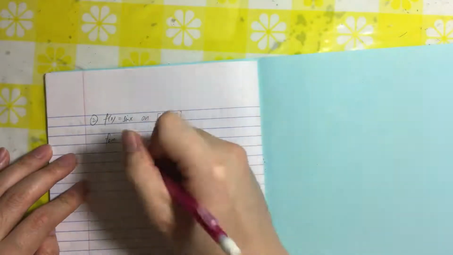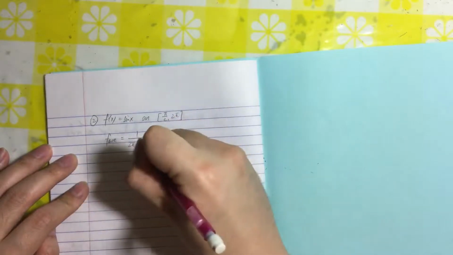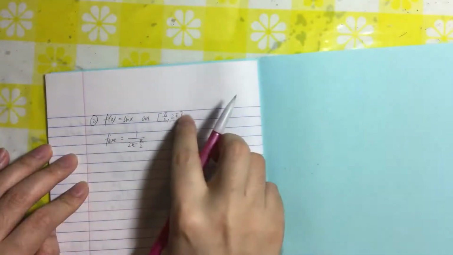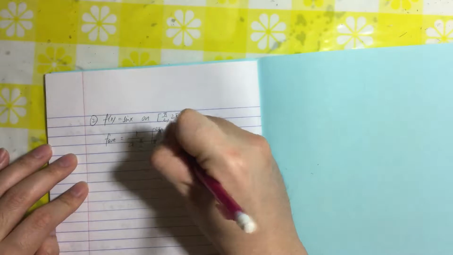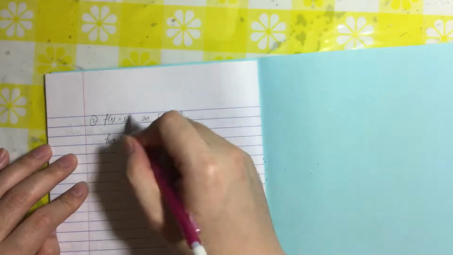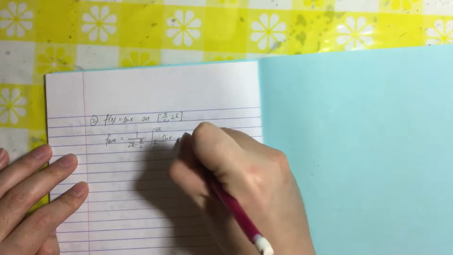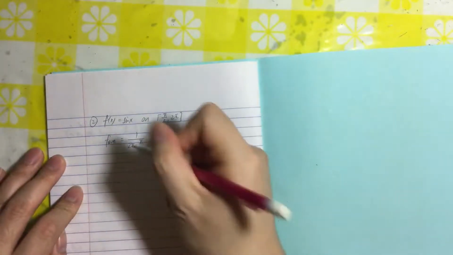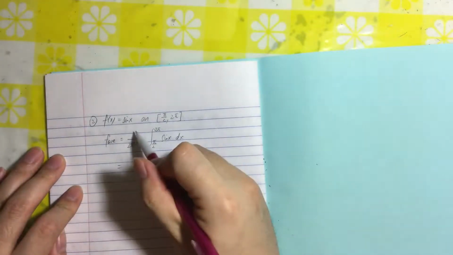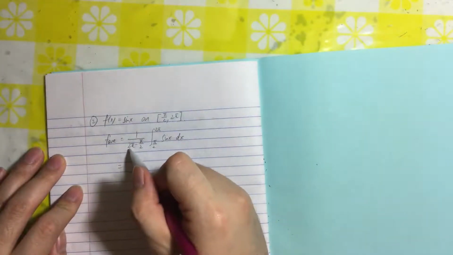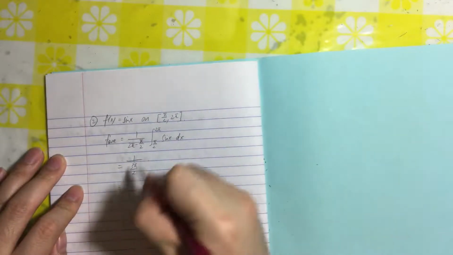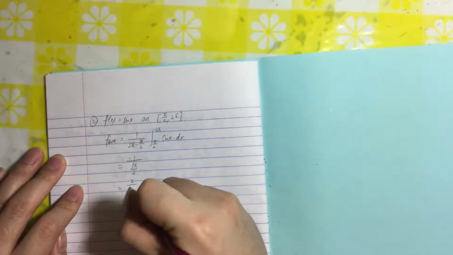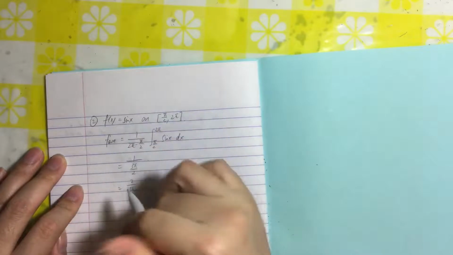The formula for f average is 1 over b minus a, here 2 pi minus pi over 2, times the integral from a to b, from pi over 2 to 2 pi, of f of x dx. Here f of x is sine x times dx. Then let's simplify this number first. 1 over 2 pi minus pi over 2. 2 pi minus pi over 2 is 3 pi over 2. And 1 over 3 pi over 2 is the reciprocal, 2 over 3 pi. That's the number in the front.